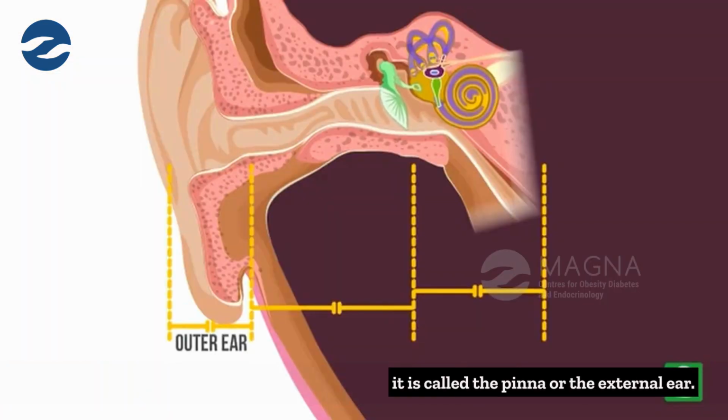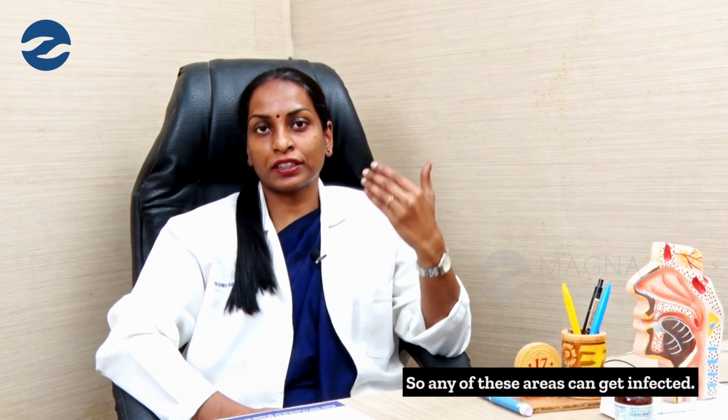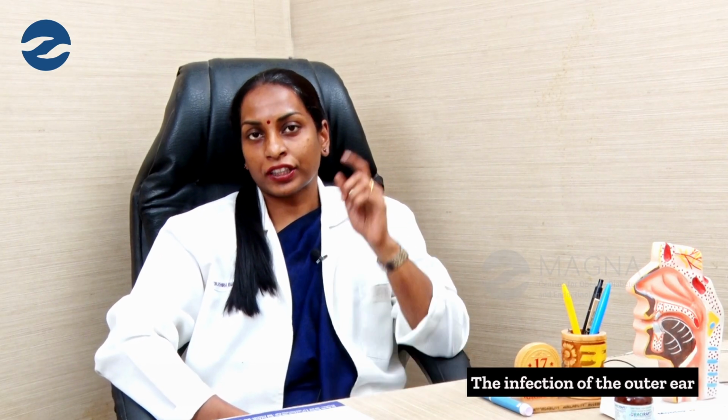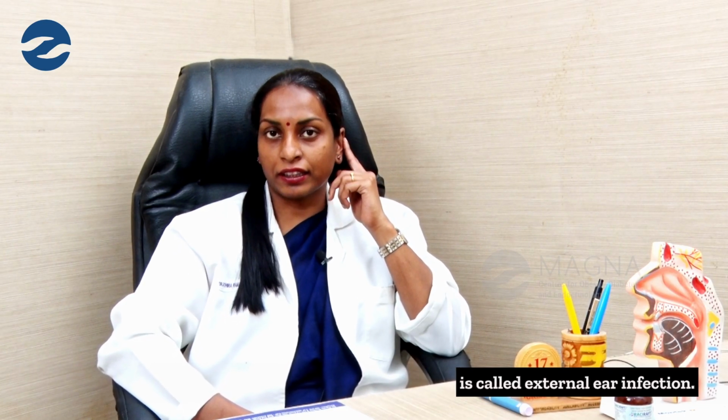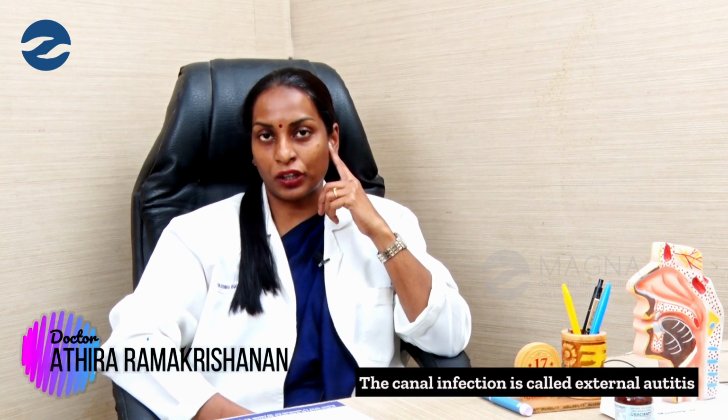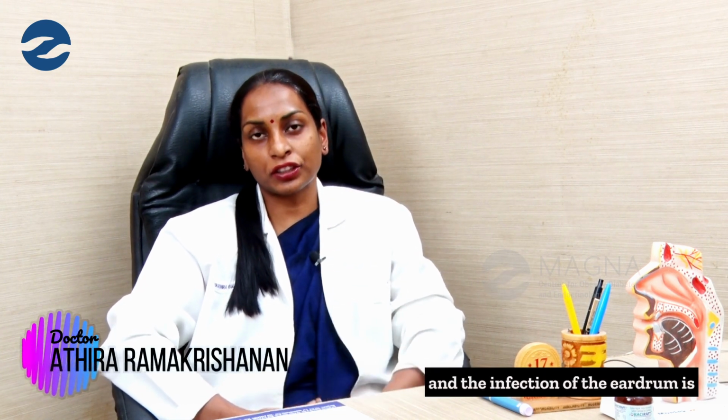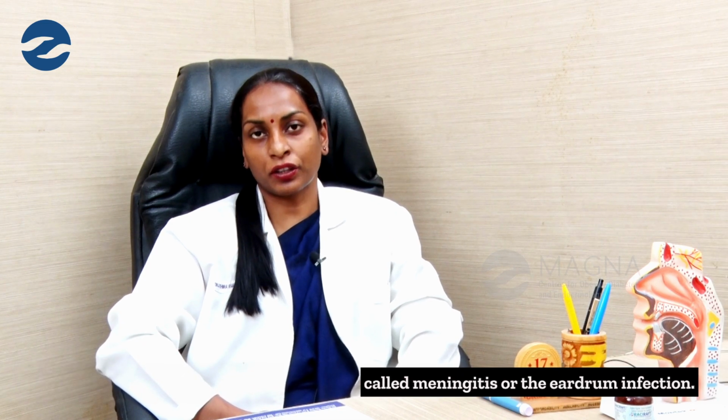Before I describe ear infection, we need to explain what the parts of the ear are which can get infected. The outer part is called the pinna or the external ear. Then there is an ear canal, and at the end of the ear canal there is the eardrum. So any of these areas can get infected. The infection of the outer ear is called external ear infection. The canal infection is called external otitis. And the infection of the eardrum is called myringitis, or eardrum infection.